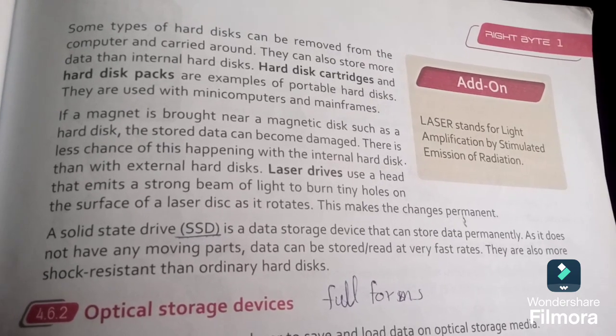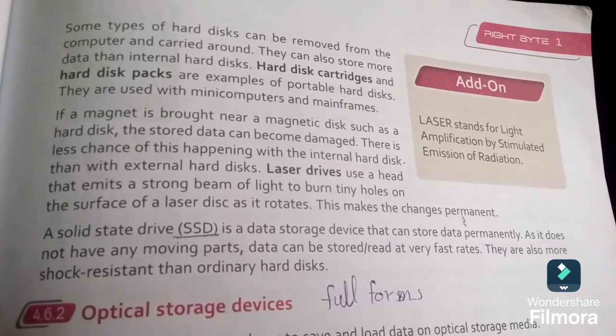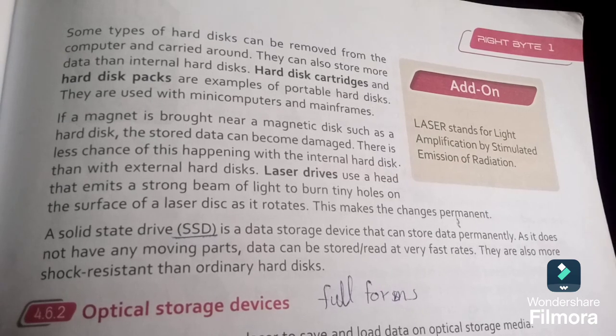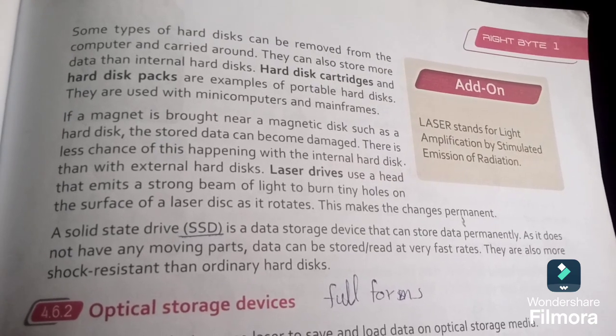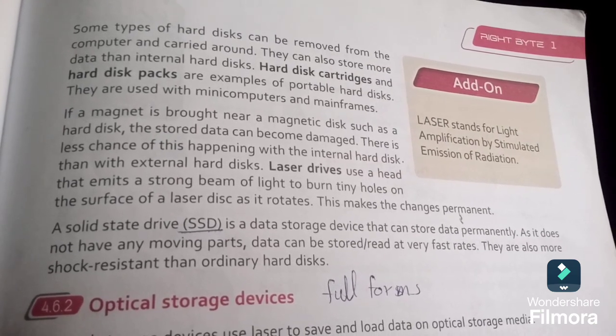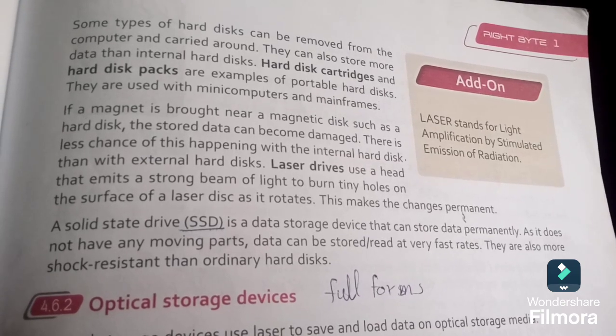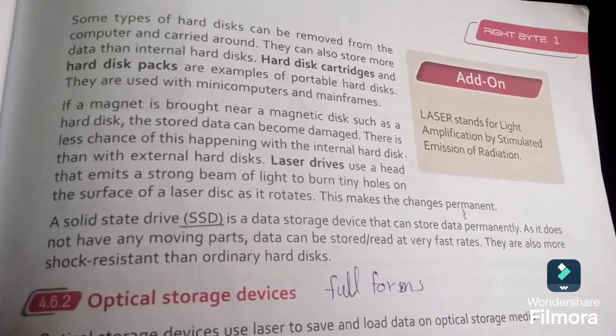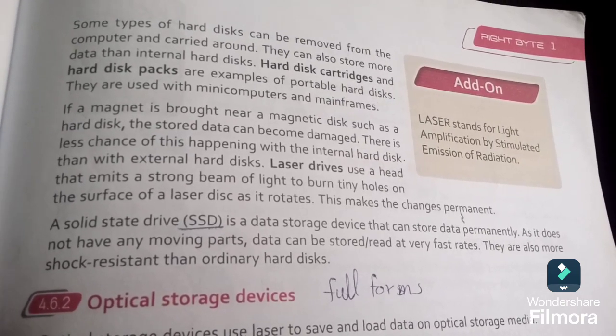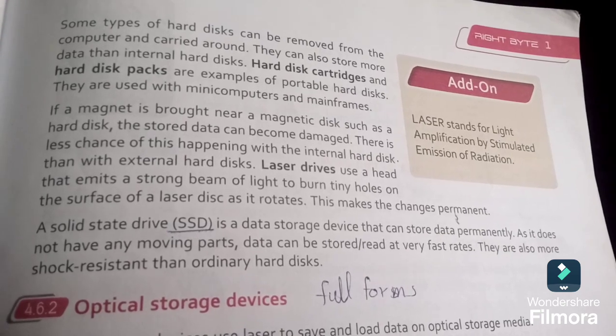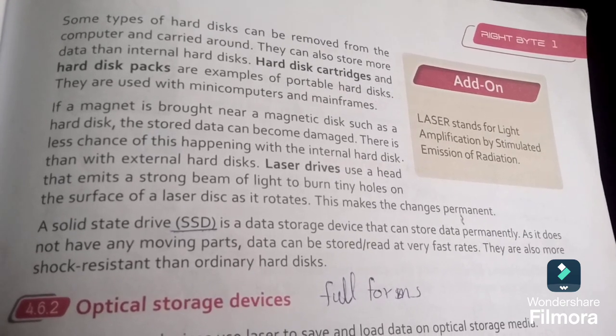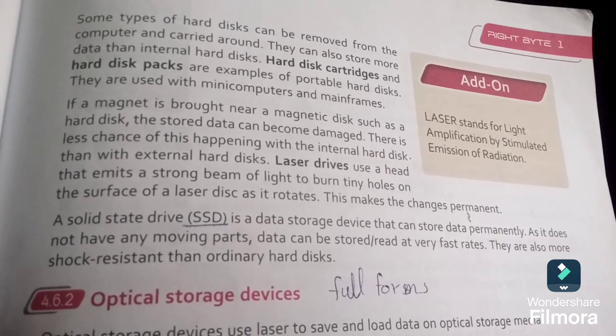So students, some types of hard disk can be removed from the computer and carried around. And there are some types of hard disk which you can carry around from here to there. Hard disk cartridges and hard disk packs. These are examples of portable hard disks. Portable means that you can easily carry it around from here to there.